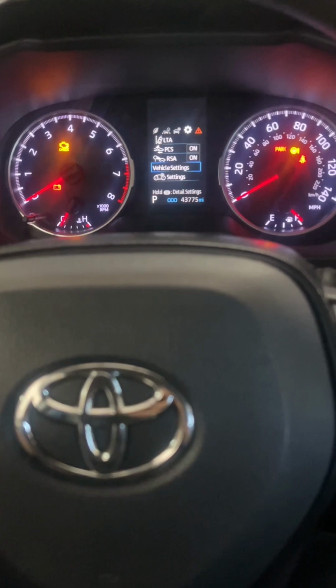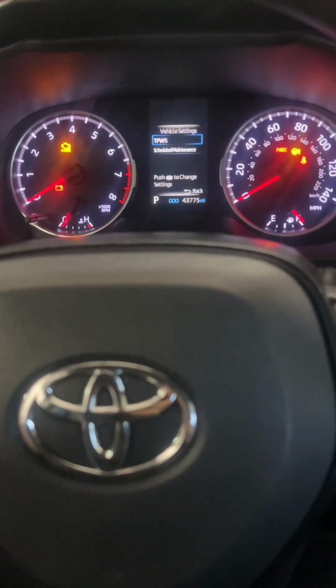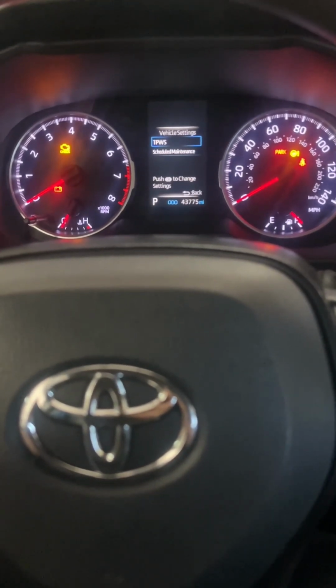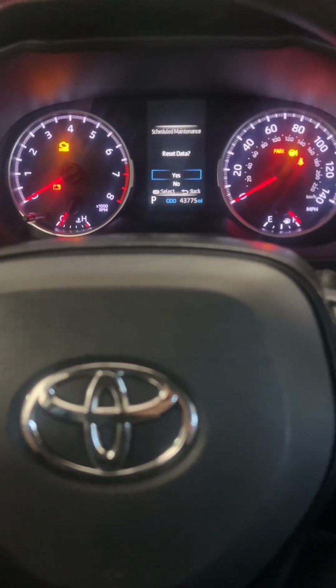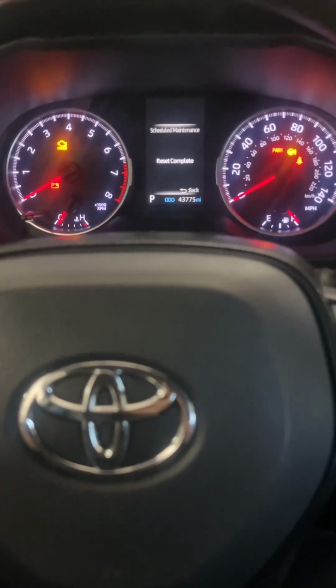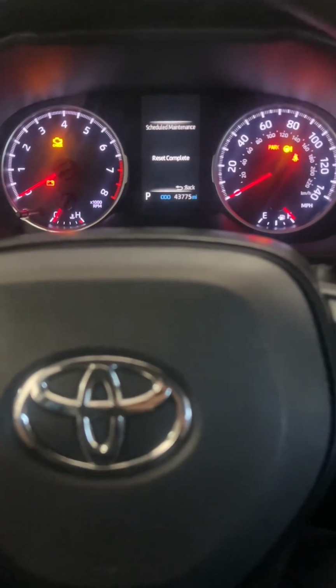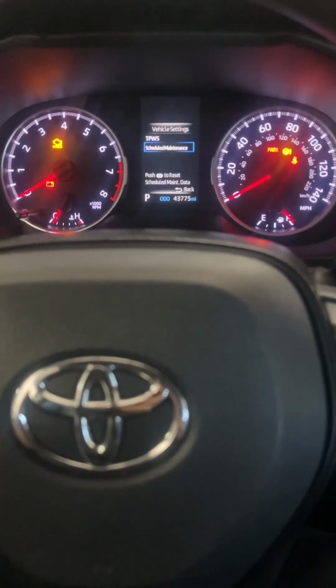you're gonna hold the OK button, and that menu is gonna come out. Then you're gonna go to schedule menus. You're gonna push reset data. You're gonna go up and say yes, reset complete, and then you're gonna go back and you're good to go.